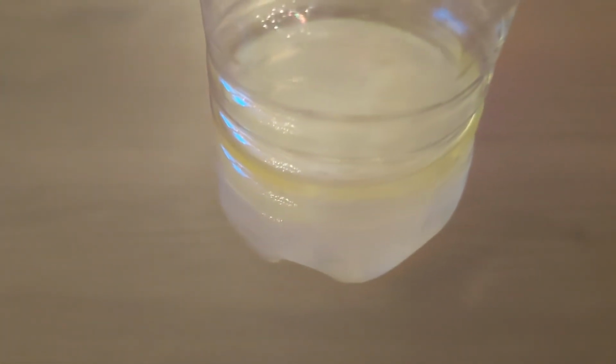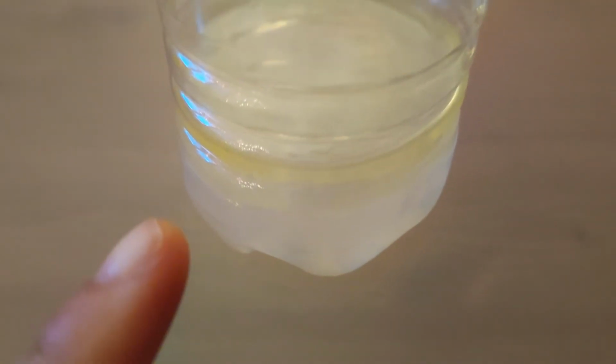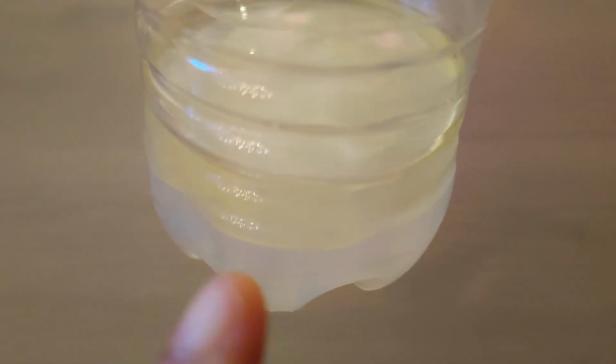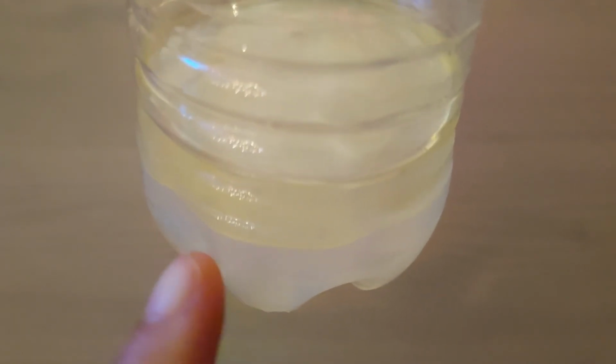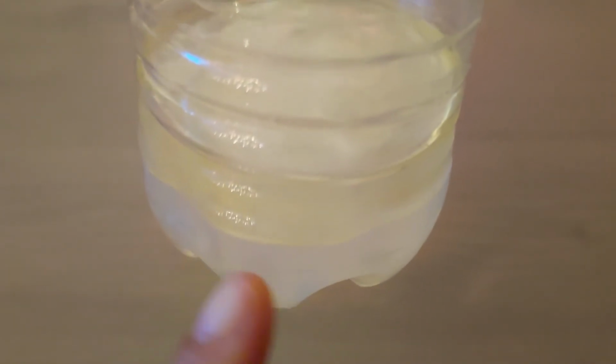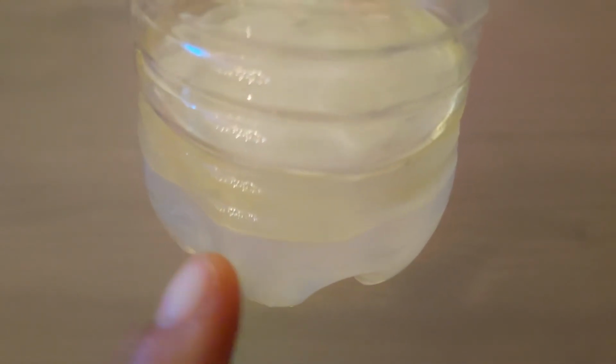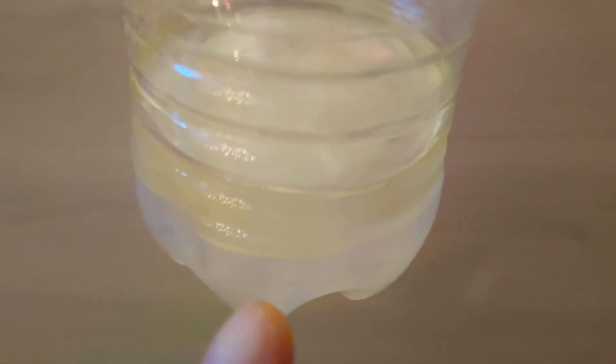I'm going to try to pull it up closer. So if you look carefully, there are some layers being formed in this oil bottle. On the bottom layer down here, we have a cloudy water mixture. Why do you think the water is cloudy at the bottom? Maybe so, right?